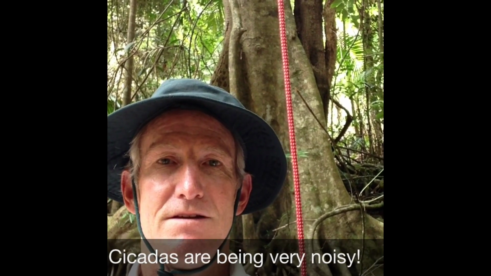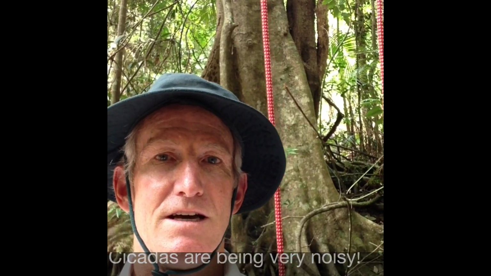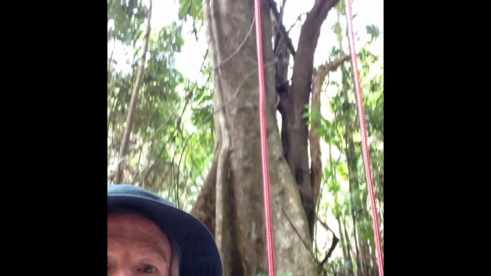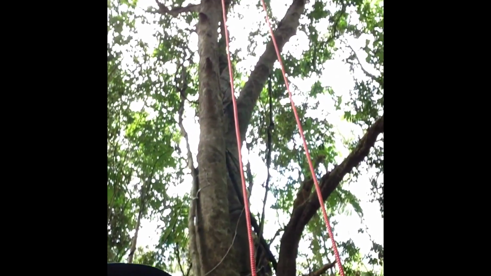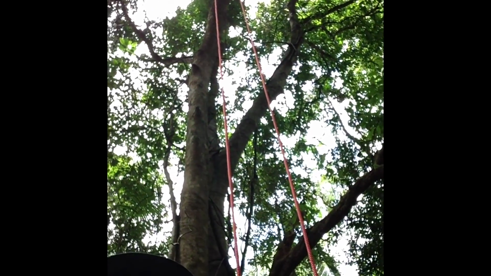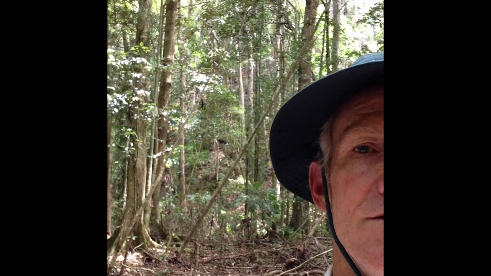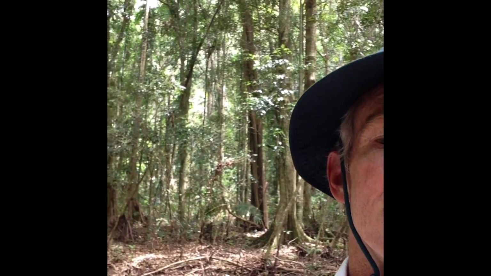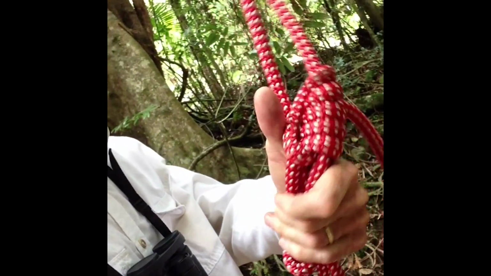Here I am in the Australian rainforest, and I picked out this nice fig to climb today. And I've thrown my rope over the lowest limb, which is probably about 30 feet up. Here's a little view of the creek gully. Got myself all hooked up here. D53 climber's knot. I think I'm good to go up.